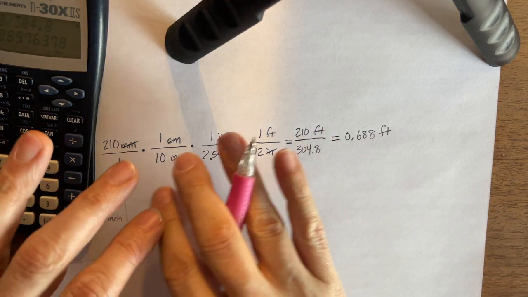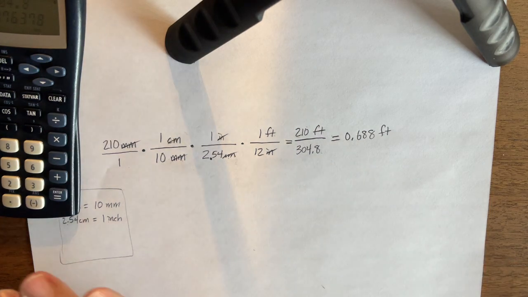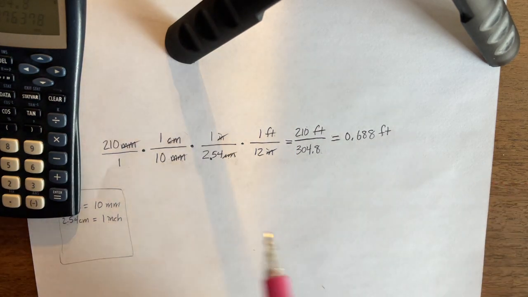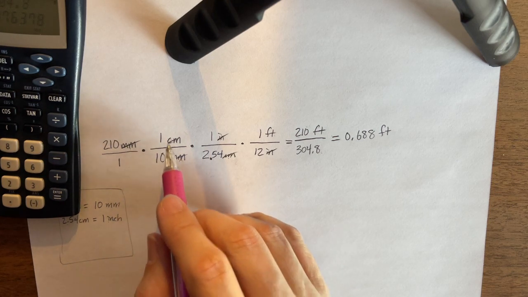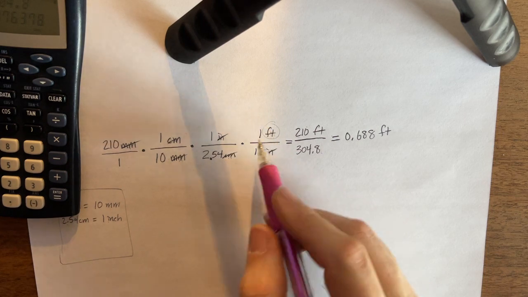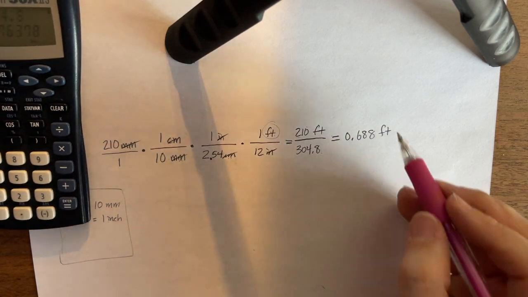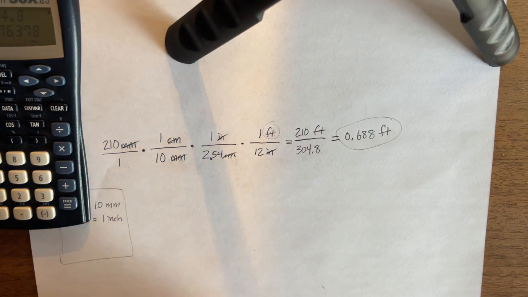You can mindlessly convert and conquer these types of problems with absolute ease, and it's all because of setting up to where this cancels with that and that cancels with that. You just have to cleverly reduce it down to the units you're looking for. So there you go. That's how many feet 210 millimeters is.